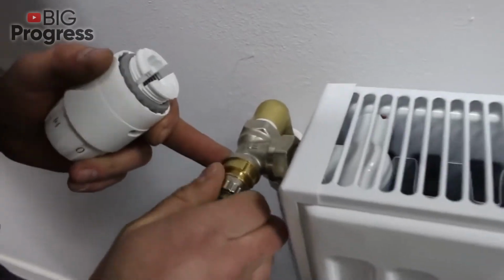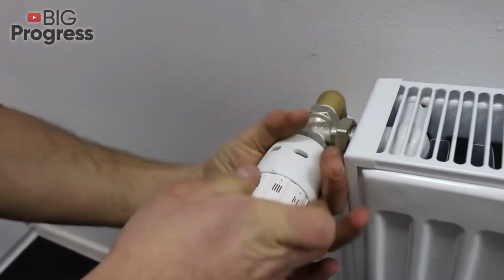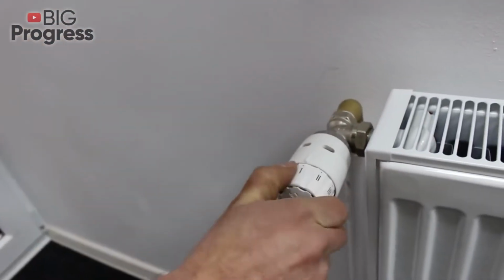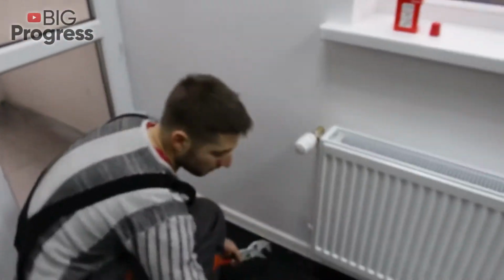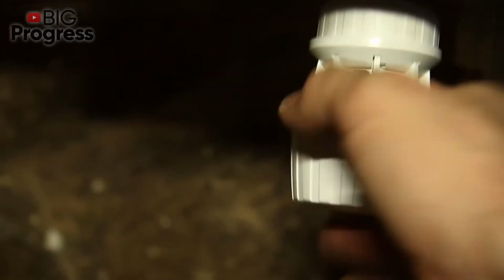Liquid thermal heads are more common, since the production process of such thermostats is simpler, and gas condensate room thermostats are a fairly new direction. They differ in response speed. Liquid ones are slower than gas condensate ones when it comes to regulating room temperature.